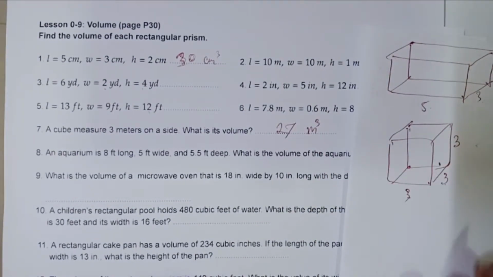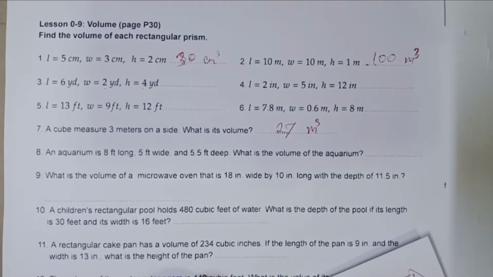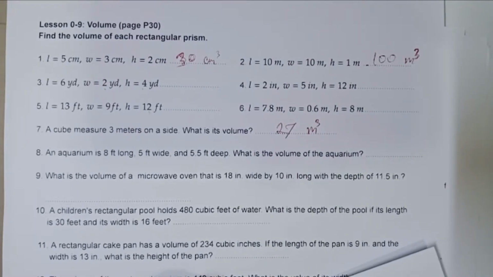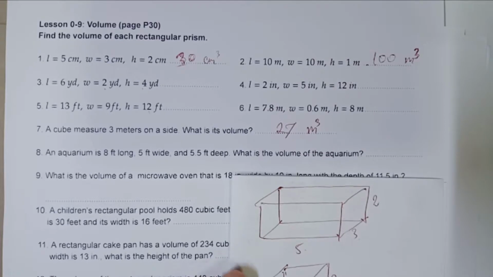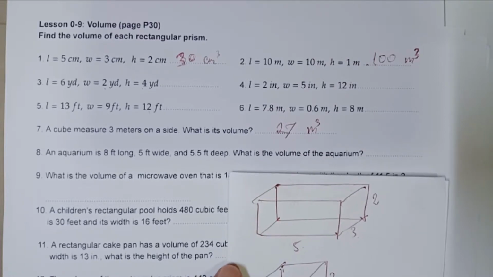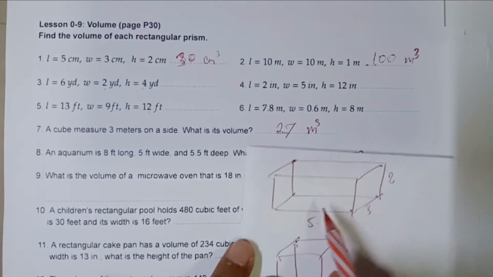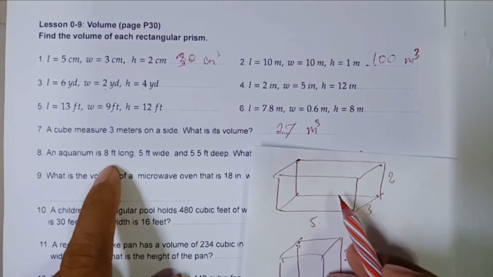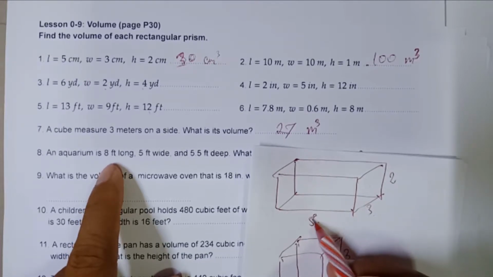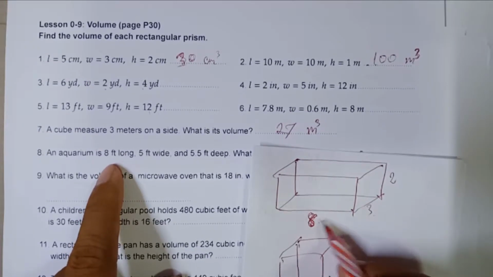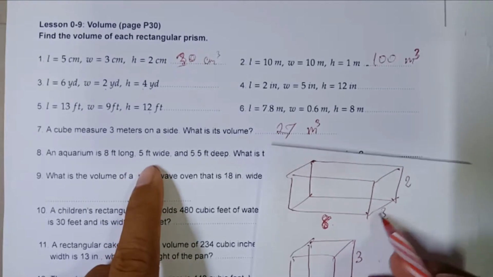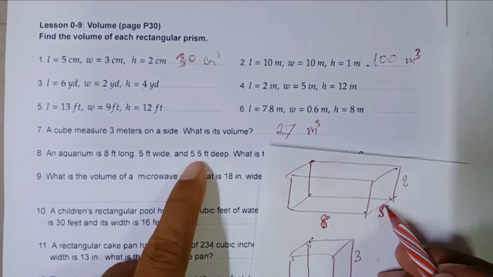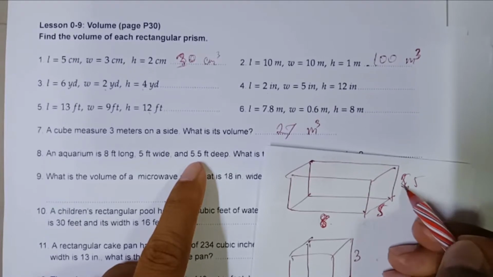As simple as that. Number 8, an aquarium is 8 feet long, 5 feet wide, and 5.5 feet deep. What is the volume? Okay, an aquarium looks like a rectangular prism. So it looks like this one, but let's just change its dimensions. This is 8 feet long, put 8, and 5 feet wide, put 5, and 5.5 feet deep.